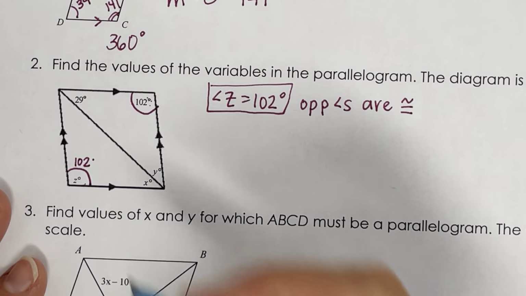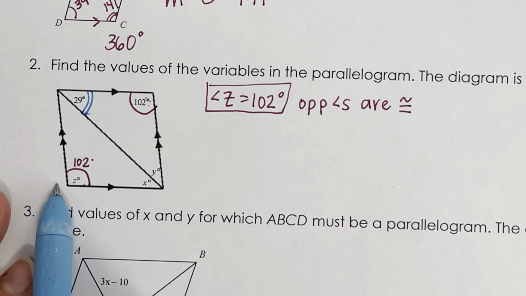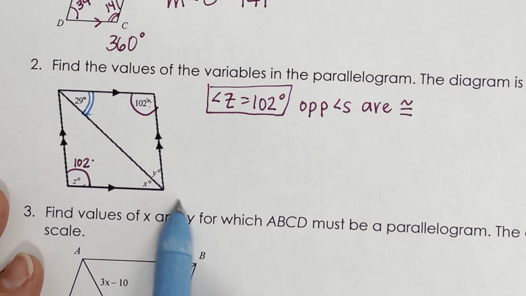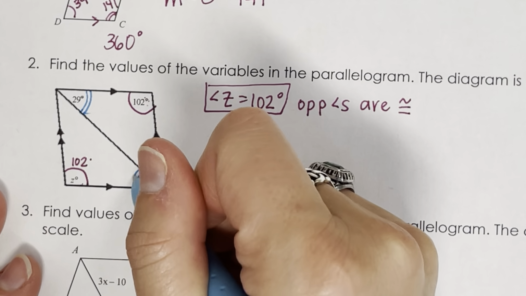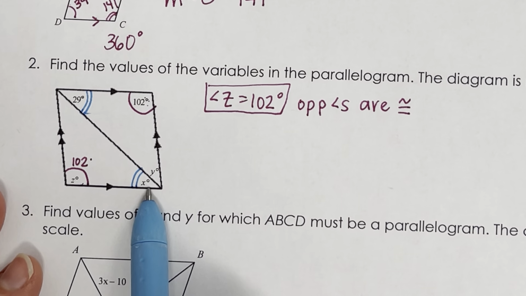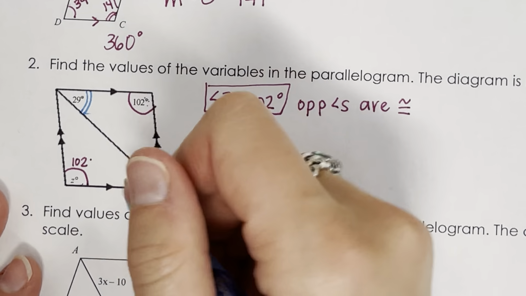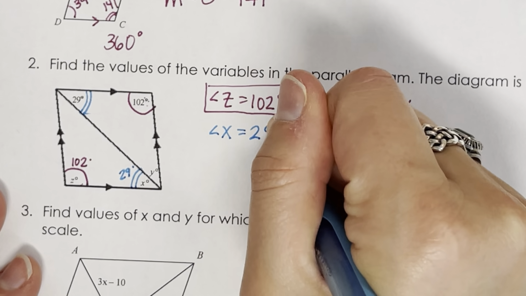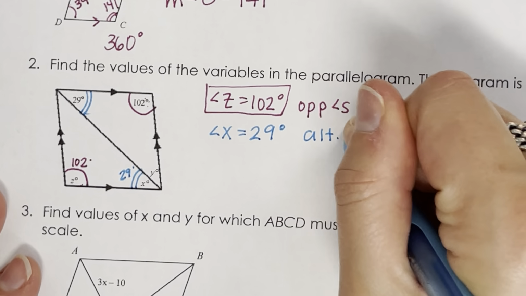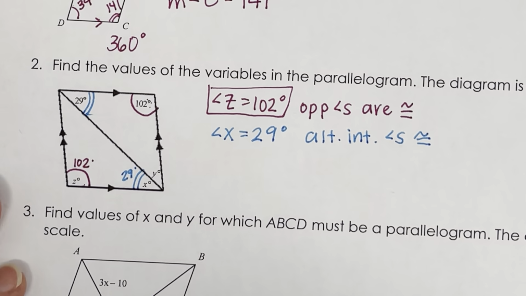Second one, I see that I'm given this 29 degrees right here. Now, I've got two parallel lines cut by a transversal. If I go opposite of this 29 over here at angle X, these two are considered alternate interior angles, and I know that alternate interior angles are congruent. So since this is 29, angle X is also 29 degrees, because alternate interior angles are congruent.